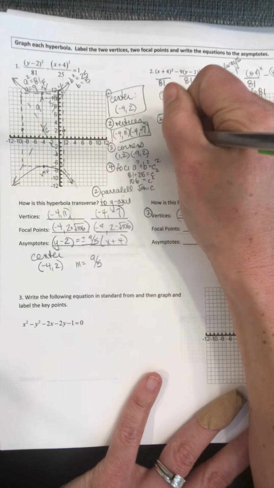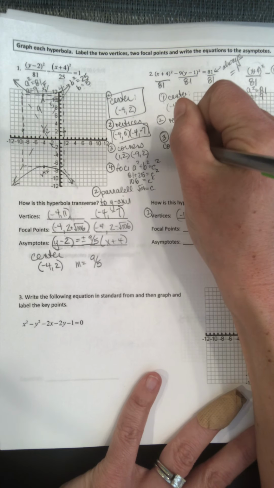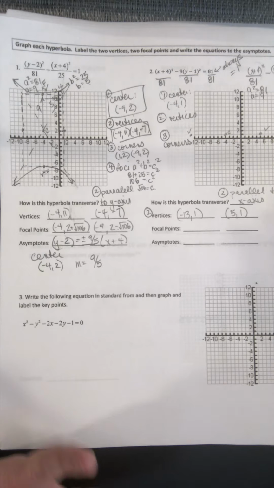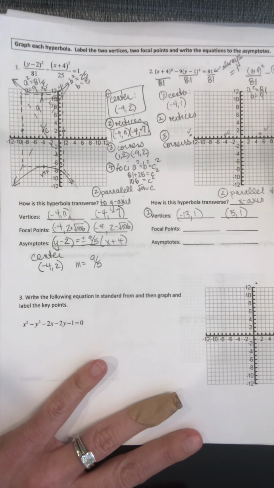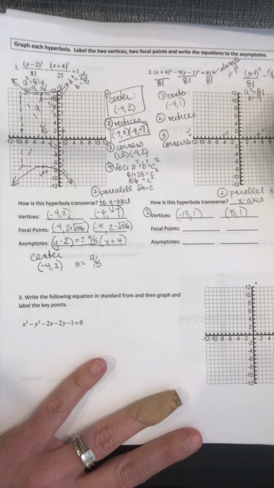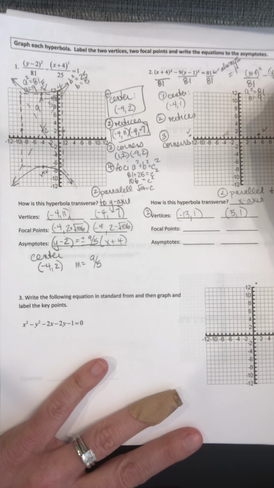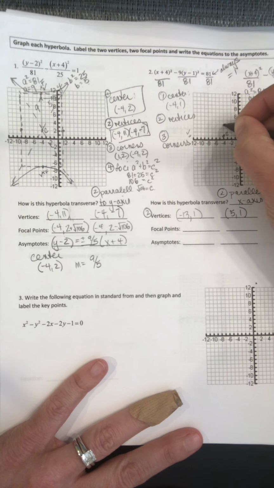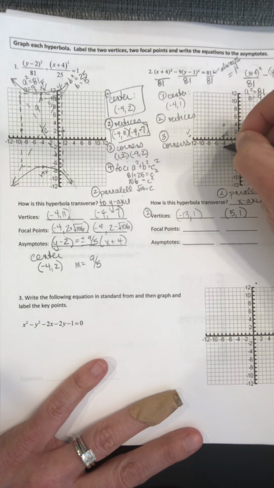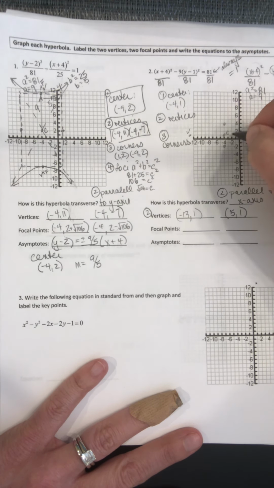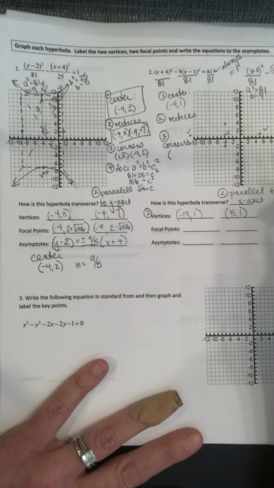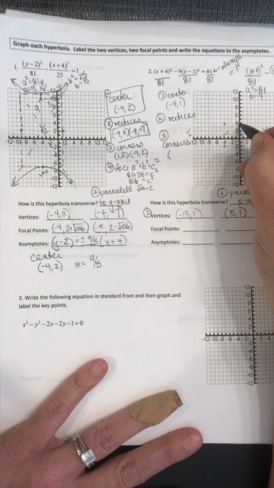Then the third thing are the points that are going to help you find your rectangle, okay? So those are based on the b value. So b squared is 9, so b is 3. So from the center, I'm going to go up 3 and down 3. So that means my 2 points here that I'm graphing, and again, you don't have to state these on your homework, okay? But I should see them graphed because they're going to help you create the graph.